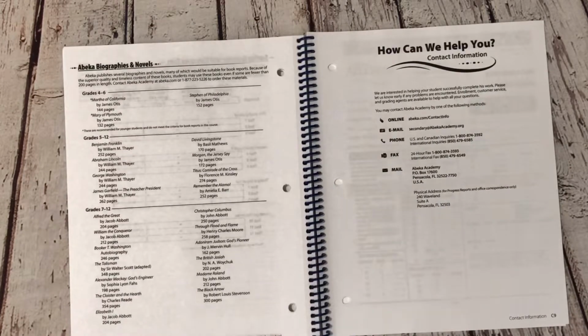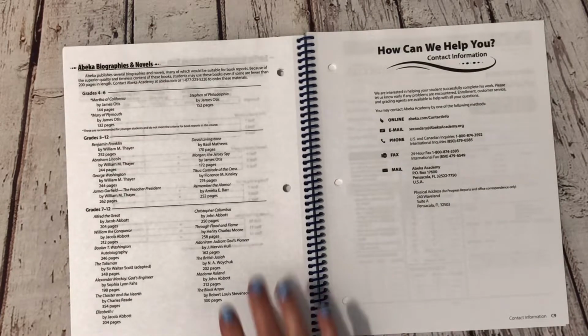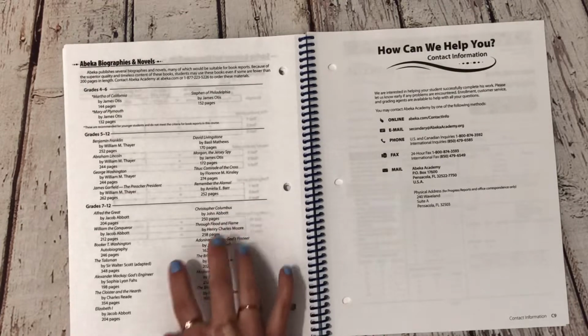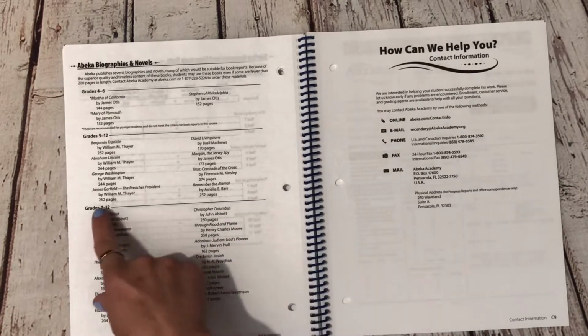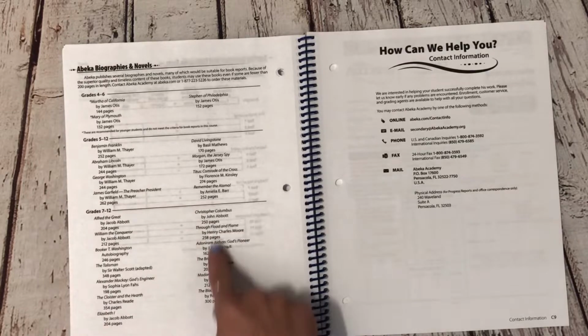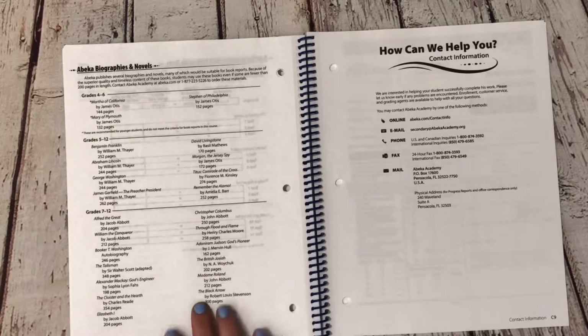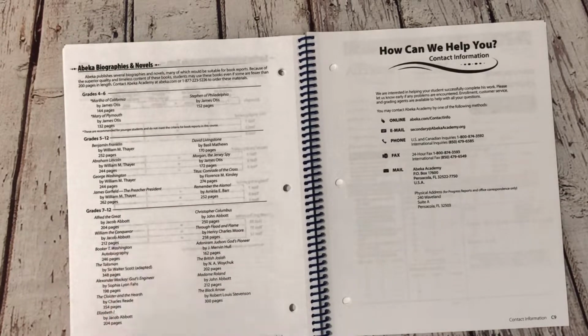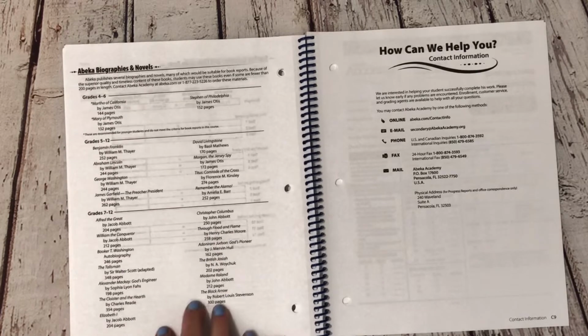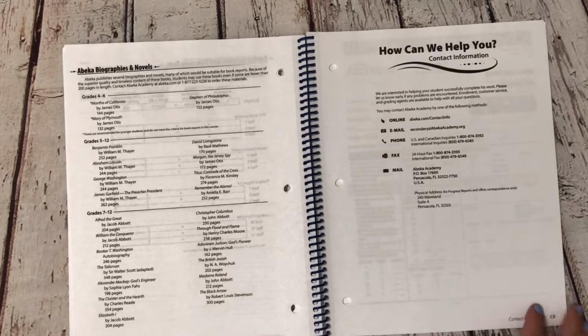Here are the Abeka biographies and novels. This is where I was telling you that they have a list of books. For grades 7 through 12, these are books that they are referring to. So Alfred the Great, William the Conqueror, Booker T. Washington, you know, it goes on and on there. So you can read through that.